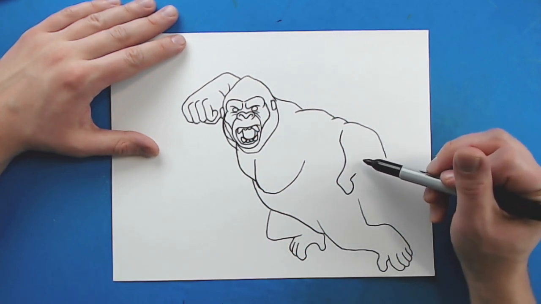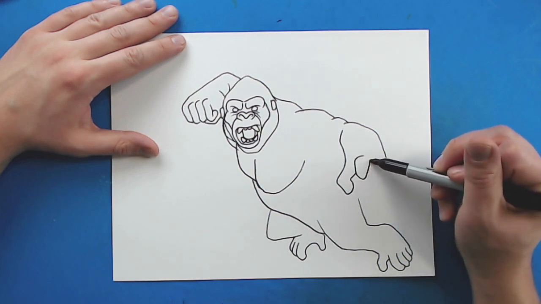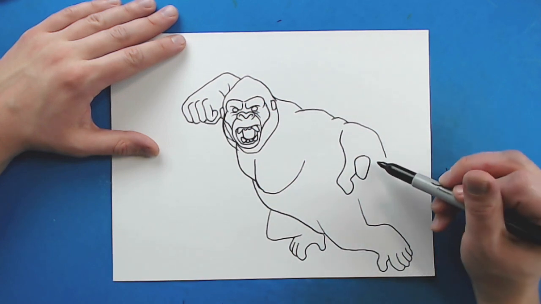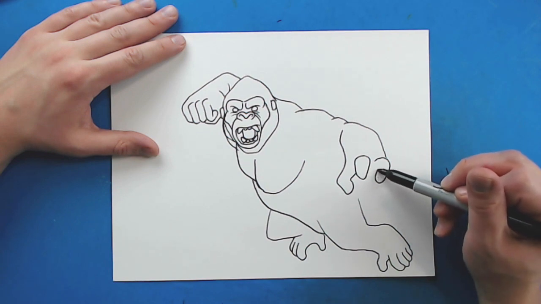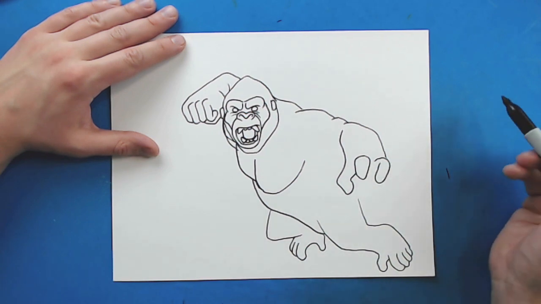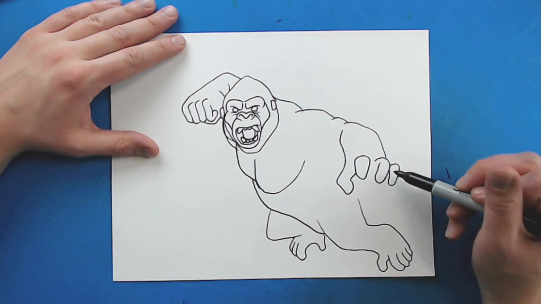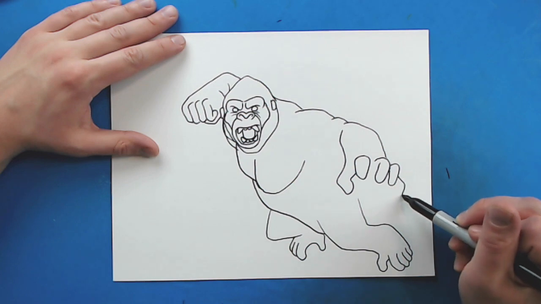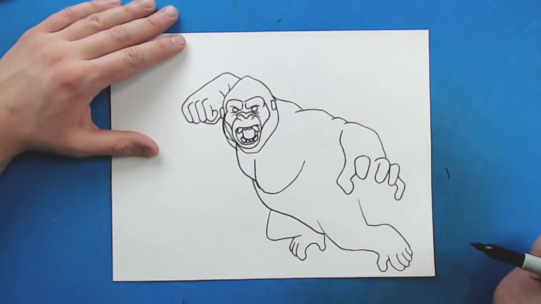I'm going to draw a line right here that just kind of curves down, and then kind of back up for one of his fingers. Another one right here. It's going to do the same thing, but I'm going to leave a little bit of space right in here. Another one right here. And then I'm going to put a real small one that kind of goes down and then comes back up like that for his pinky.